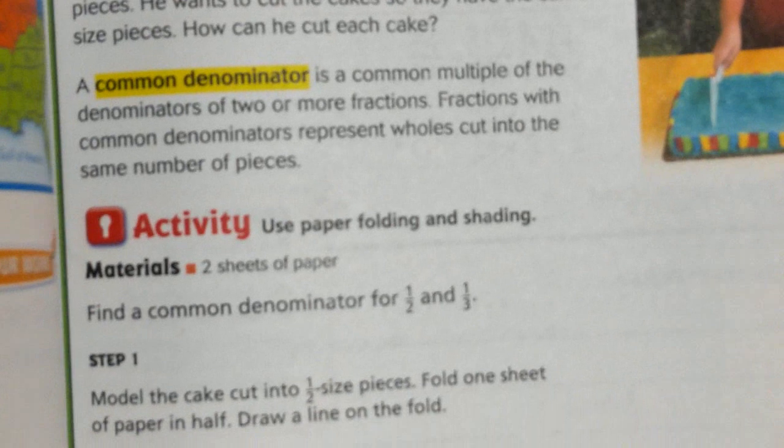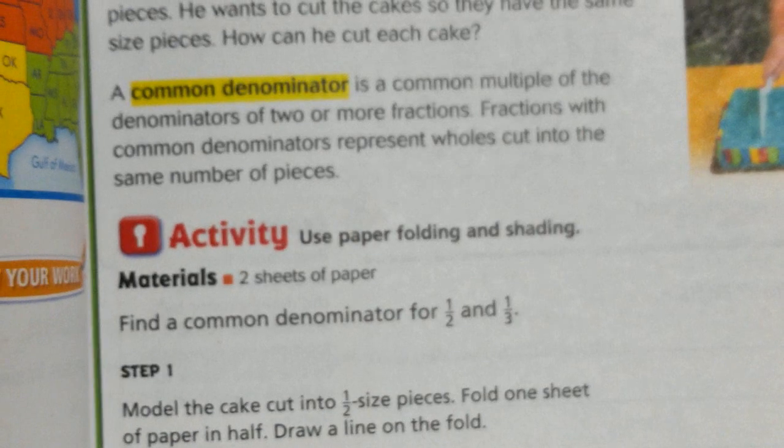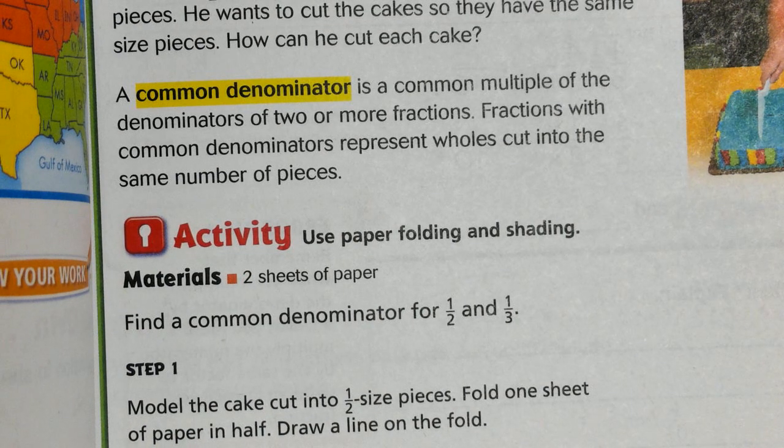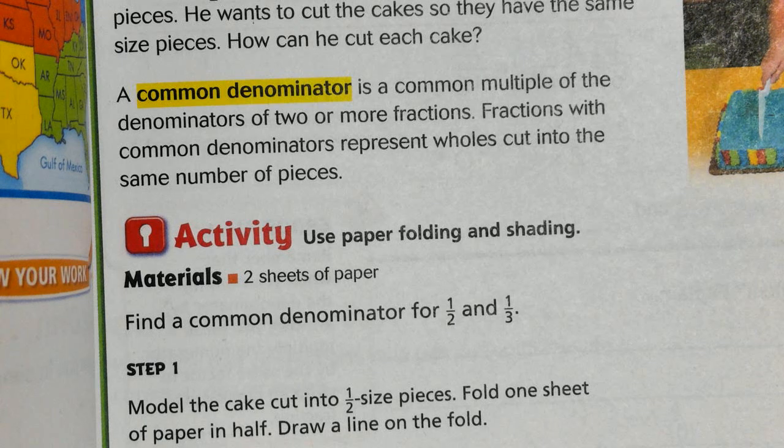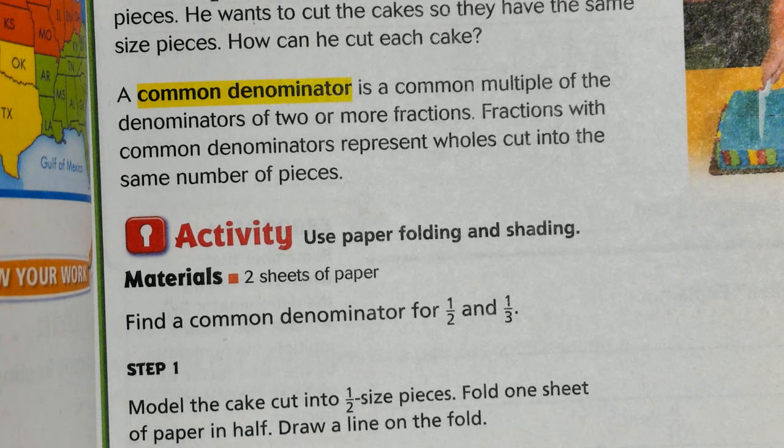So there's where we have gotten to. So now we're going to talk about common denominators. What does common mean? The same in some way. The same, yeah. So common denominator means the same denominator.